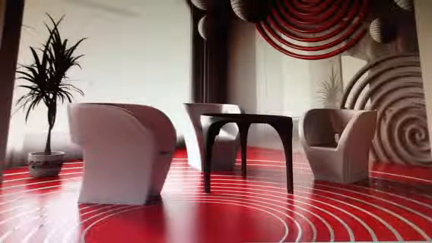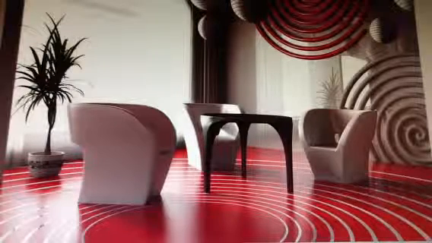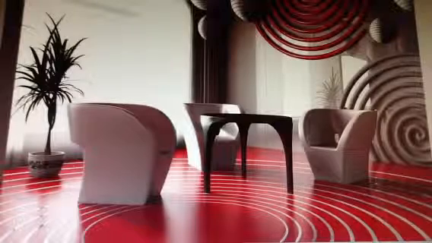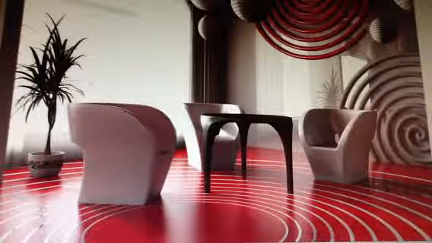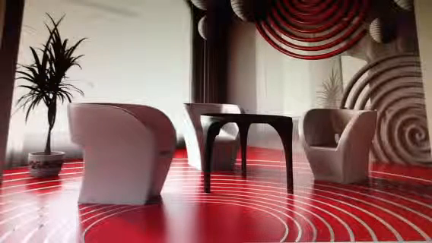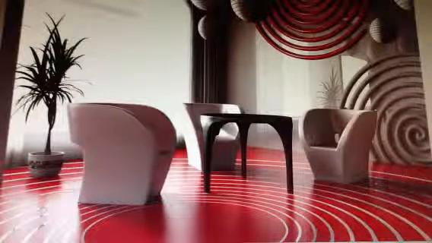In this picture you can see that shape is used in the floor pattern and in the walls with the large circular designs, and in the table as well you can see the circle form. But form is another element.